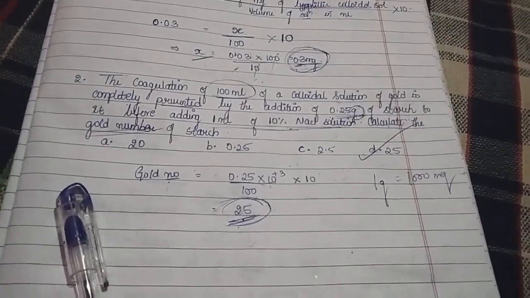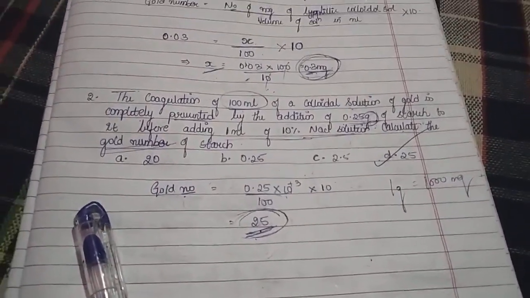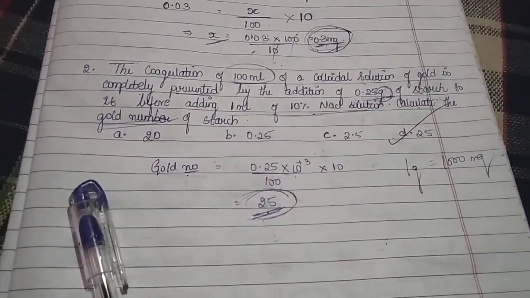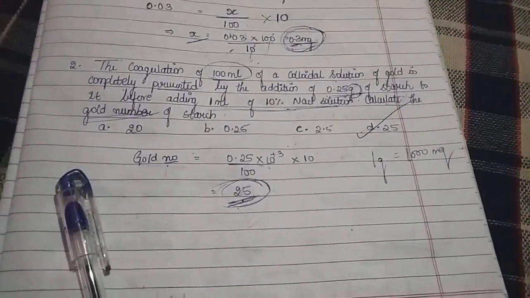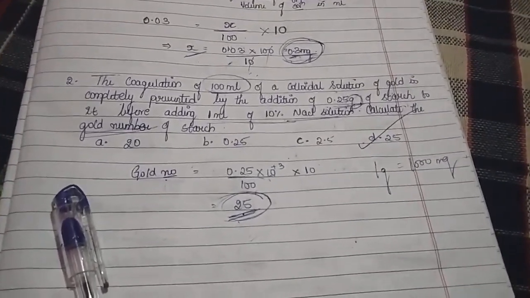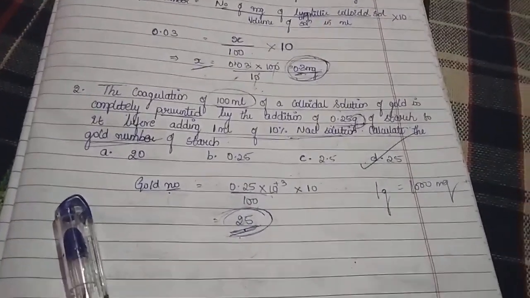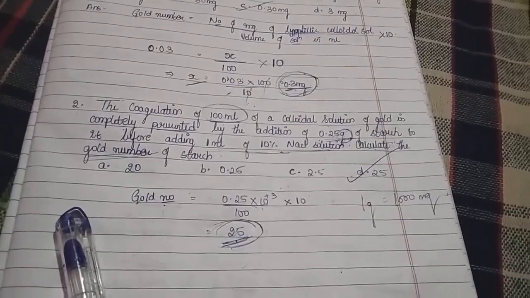So in order to prevent this coagulation, what we saw was we can add the lyophilic colloid. So lyophilic colloids are called what? Protective colloids. Why? Because they form a protective layer around your lyophobic colloid, which doesn't allow the electrolyte to come in contact with the lyophobic colloid.